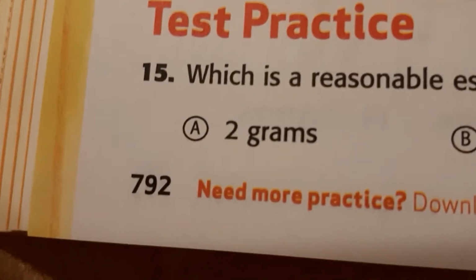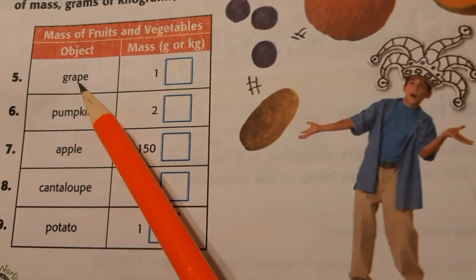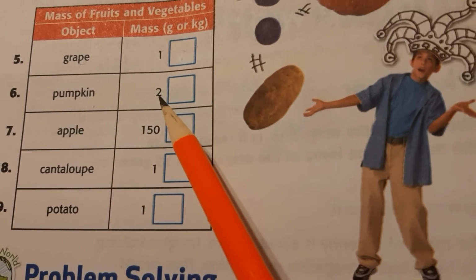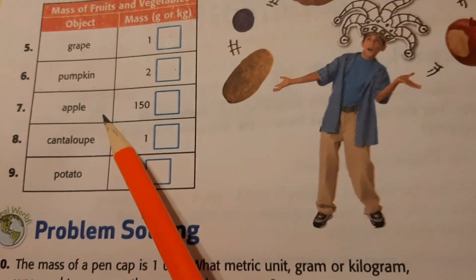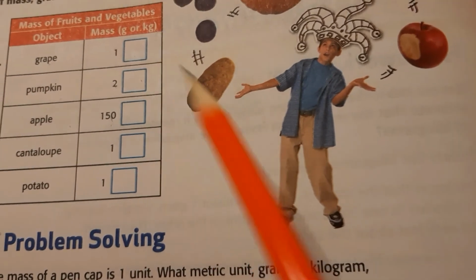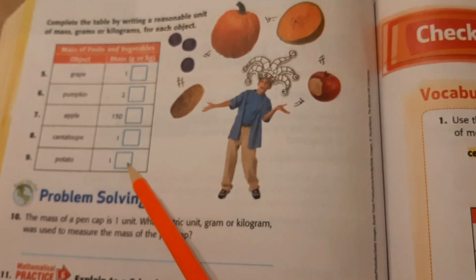All right, you are going to do 791. You are going to do 792. Now at the top here, you're going to fill in, would it be 1 gram or 1 kilogram? Would a grape be 1 gram or kilogram? You fill that in. Would a pumpkin be 2 grams or kilograms? You put the letter here. Would an apple be 150 grams or 150 kilograms? So just ask yourself, would it be this many pennies or this many big cans of tomatoes.